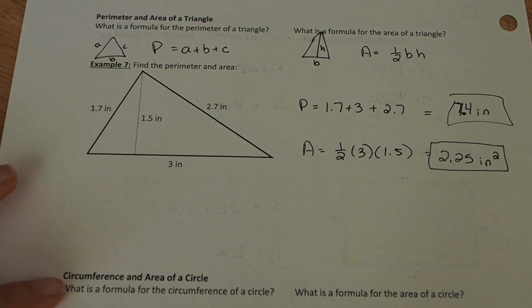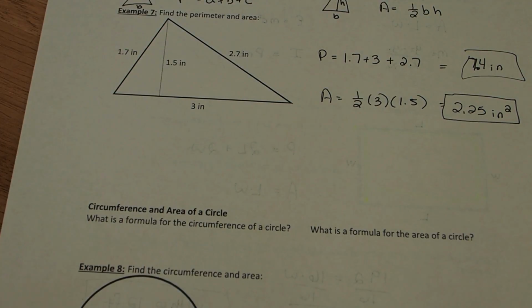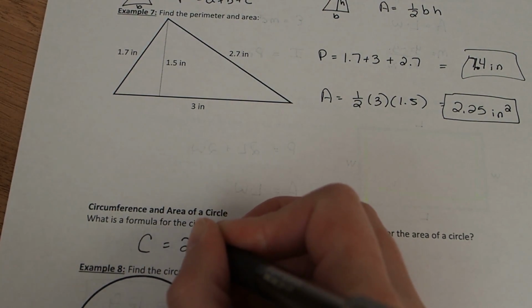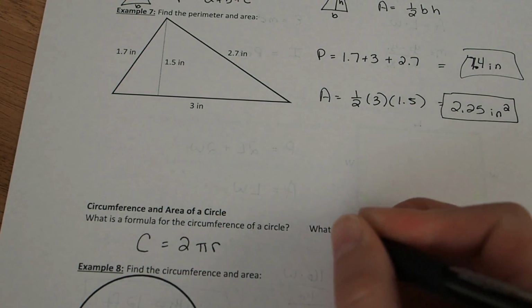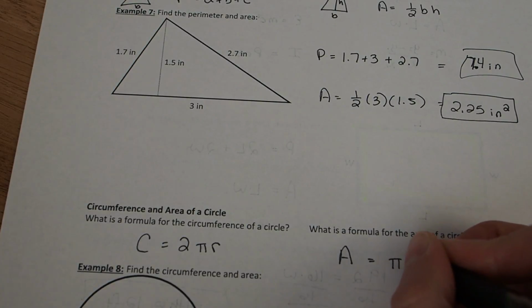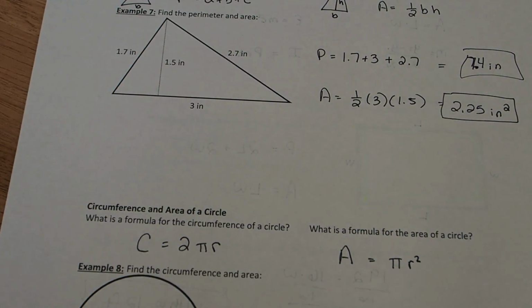All right, so circumference and area of a circle. The formula for circumference of a circle is 2 times pi times r. And the formula for area is pi times radius squared, pi r squared.